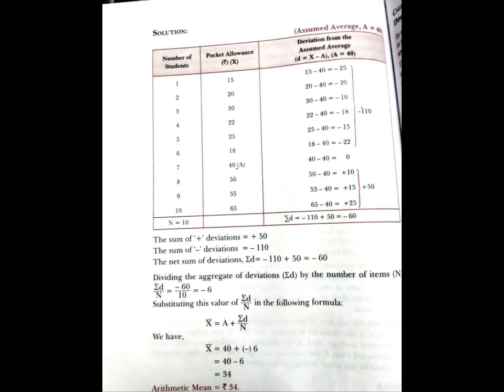You can see pocket allowances were there, but you have to make number of students, and then deviation. How can we make the deviation? Pocket allowances में से आपको कोई एक number assume करना होगा, preferably after 5th or 6th number. Why have they taken the 7th number? Because it is in the rounded form. Now let's find how we can calculate the deviation from the assumed average.